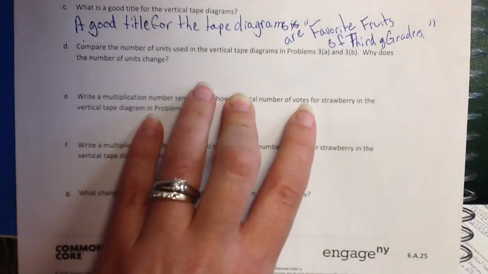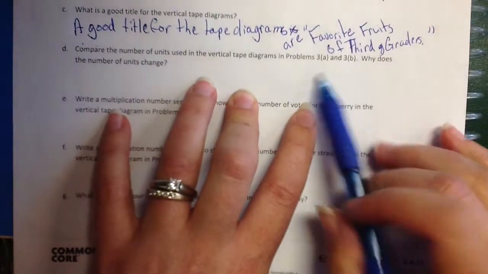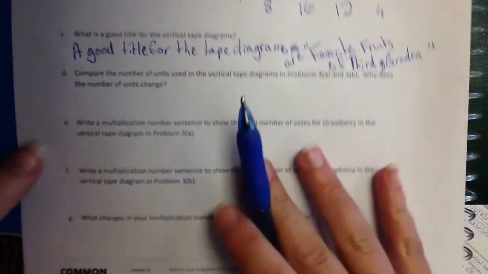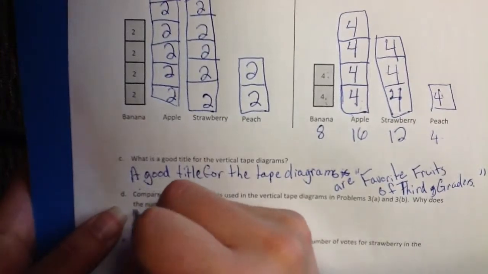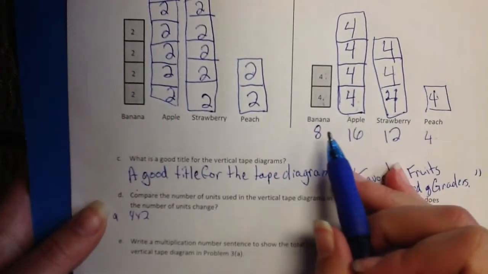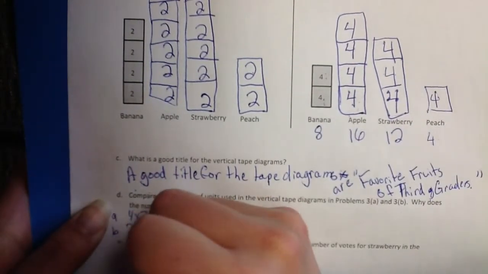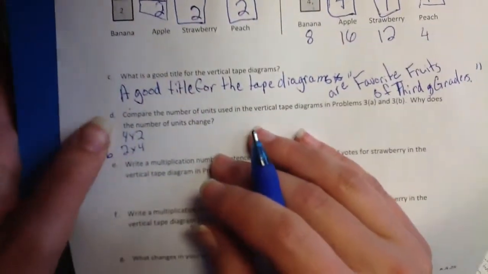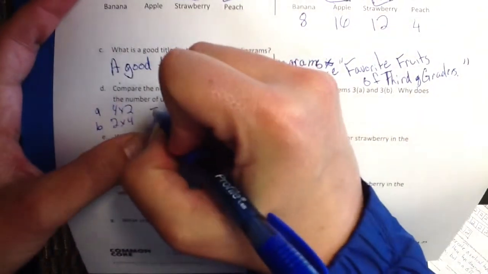D says, compare the number of units used in the vertical tape diagrams in problems 3A and 3B. Why does the number of units change? Well, if we think about with banana, we had 4 groups of 2 for A, right? But when we had chart B, we had 2 groups of 4. The number changes because we did commutative property. So why does the number of units change?